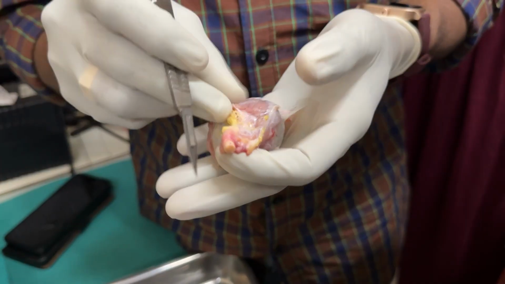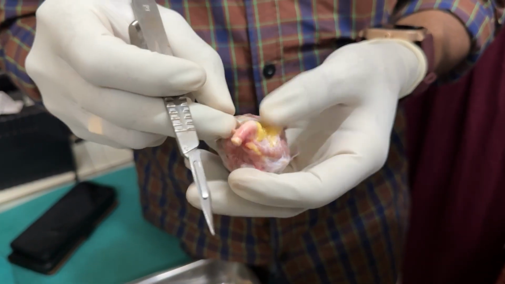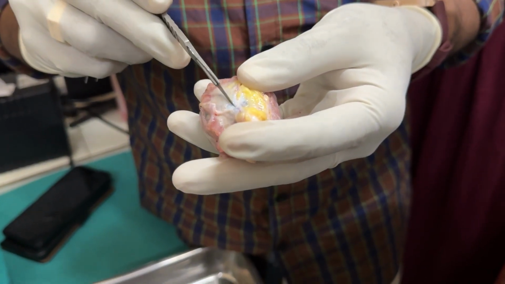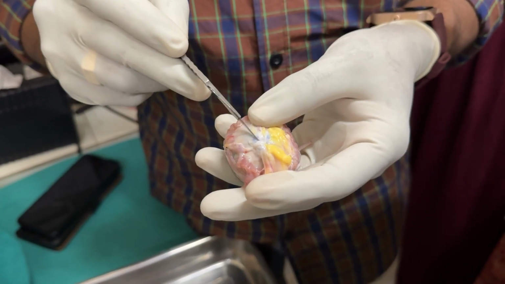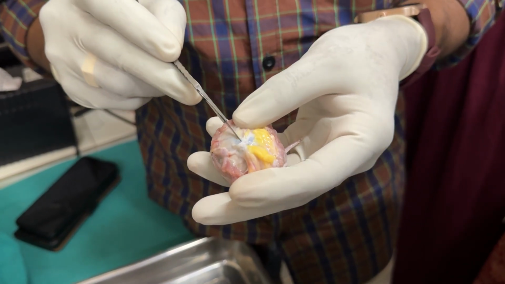And the area where it enters the eye is called the optic disc. We can see it from the interior.